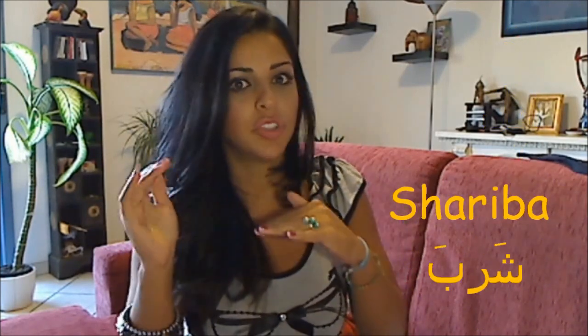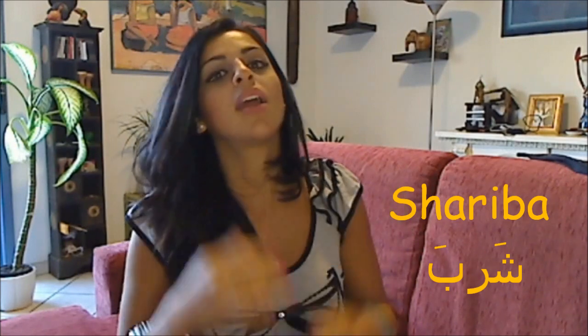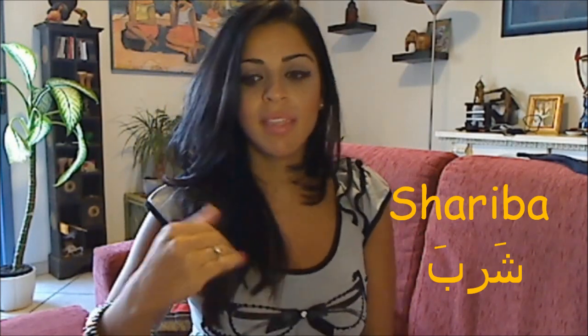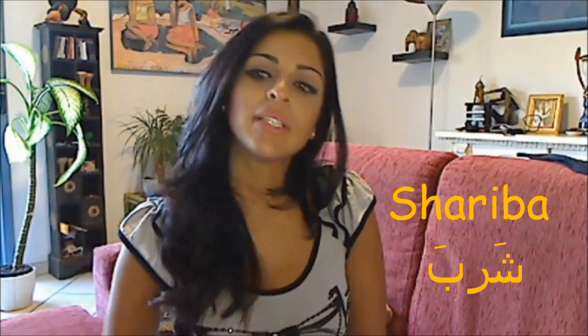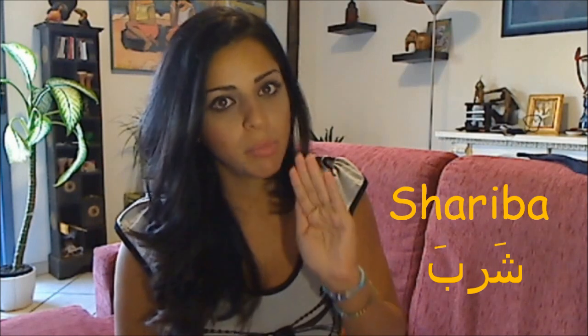There are some verbs that have different vocalizations, like the verb shariba. Instead of sharaba, it's shariba in the infinitive. These kinds of verbs that have different vocalizations, in the present tense, the vocalizations are also different. But remember, we add the same prefix and the same suffixes. So nothing changes actually in the conjugation of the verb, but some one or two vocalizations change.